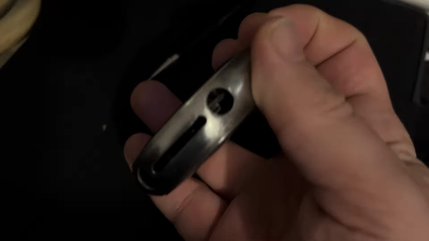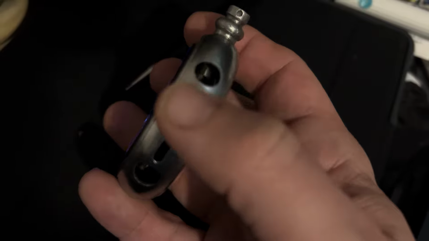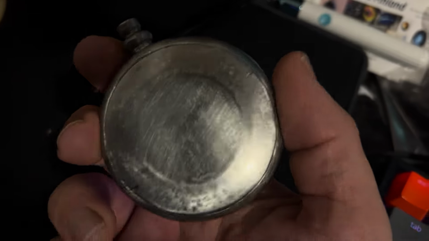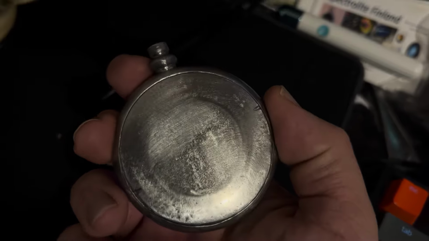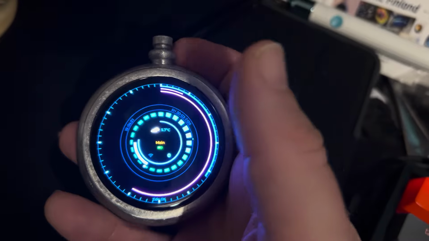The buttons aren't currently, I need to put the inserts in for the buttons. This here is an RF window that allows the Wi-Fi and Bluetooth signal to propagate outside the device. And then we've got the USB charging port here. Back, which I'm not going to try and take off one-handed, just has these little notches to make it easy to take out. It's a bayonet fitting.